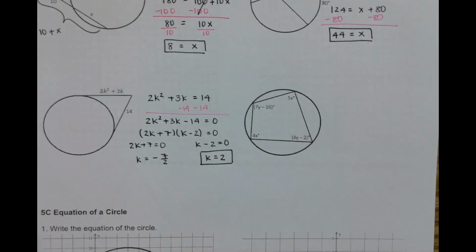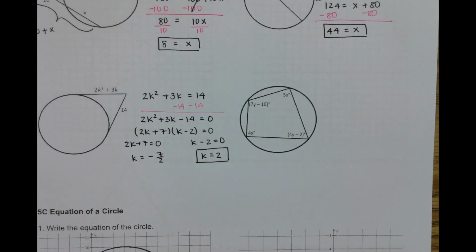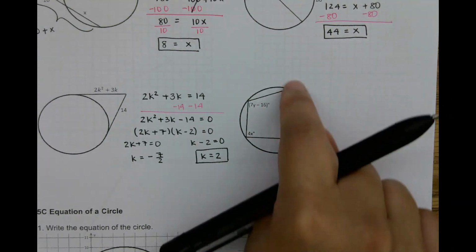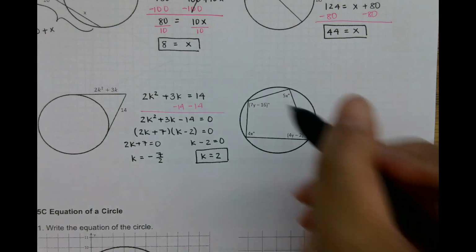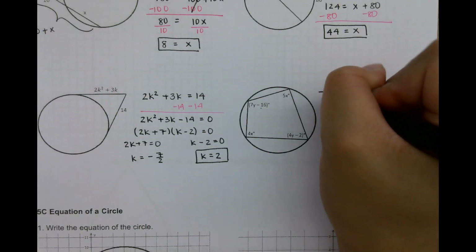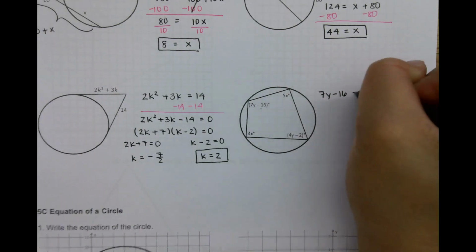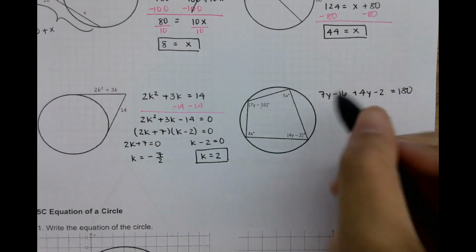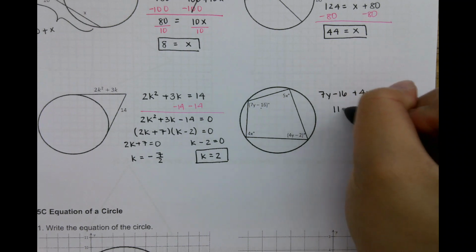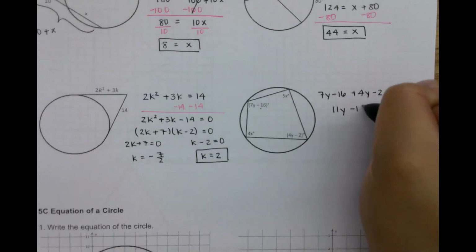Then here's the next one. For this one, I have inscribed quadrilaterals. Opposite angles are supplementary. So 7y minus 16 plus 4y minus 2 equals 180. 7y plus 4y is 11y. Negative 16 minus 2 is negative 18.